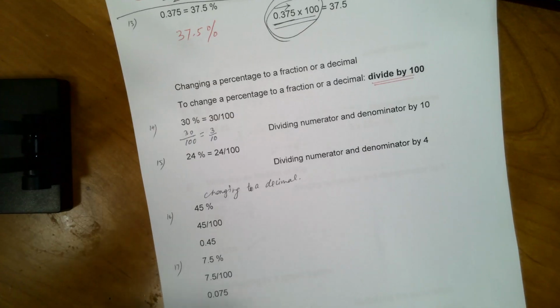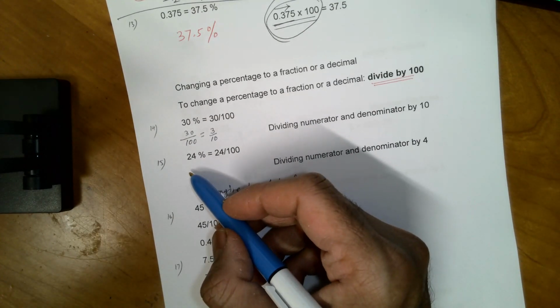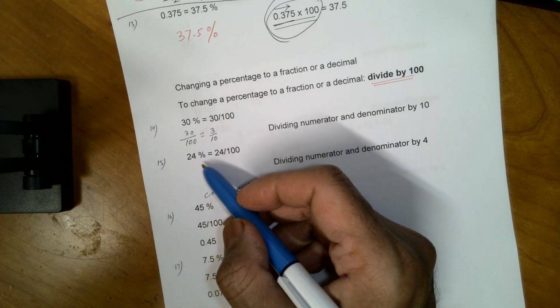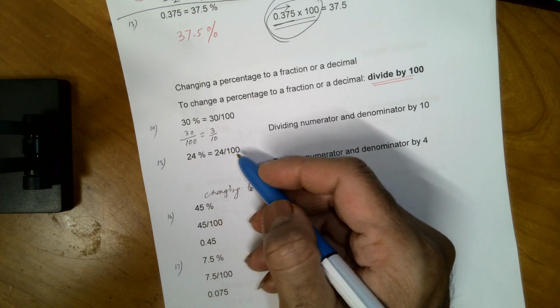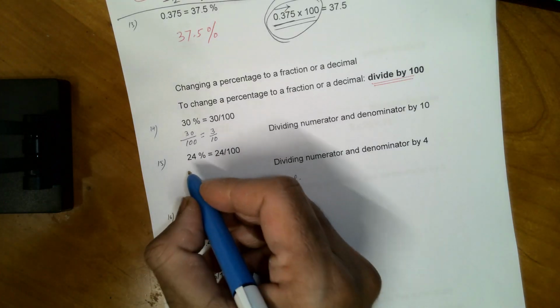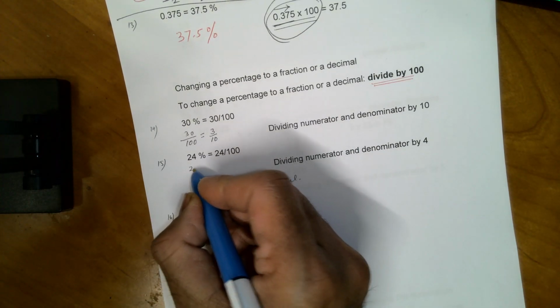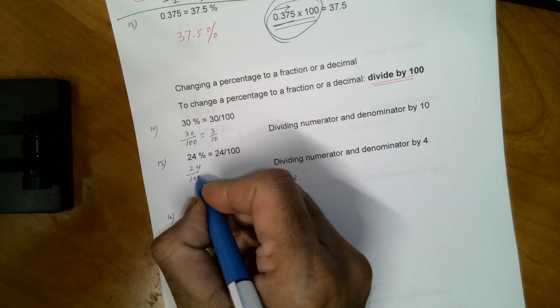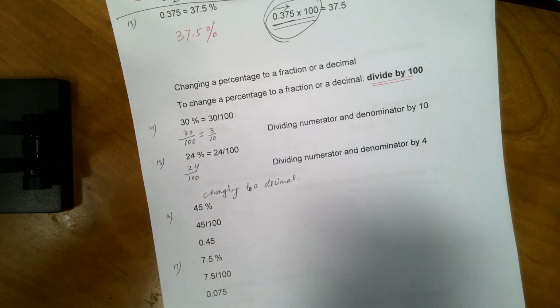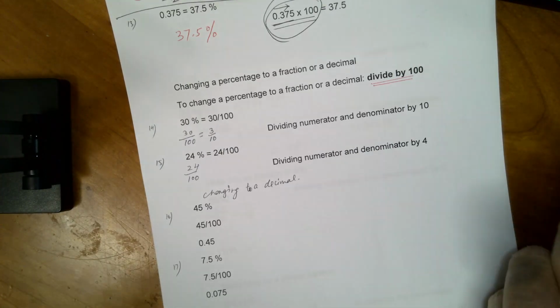Okay, same thing with here as well, 24%, which is 24 divided by 100. Okay, right? And then again here dividing numerator and denominator by 4.